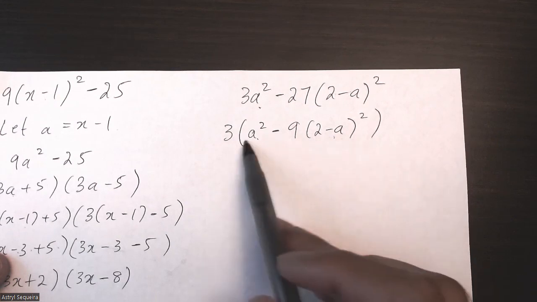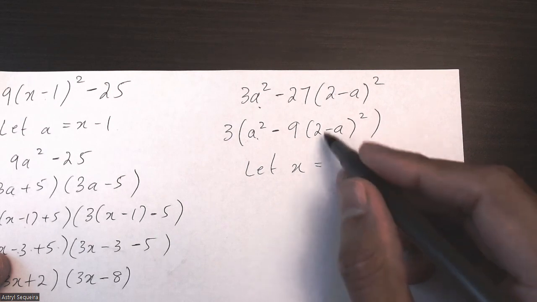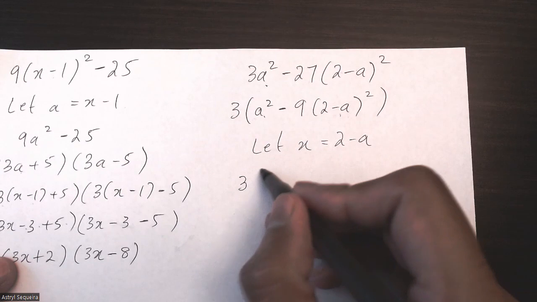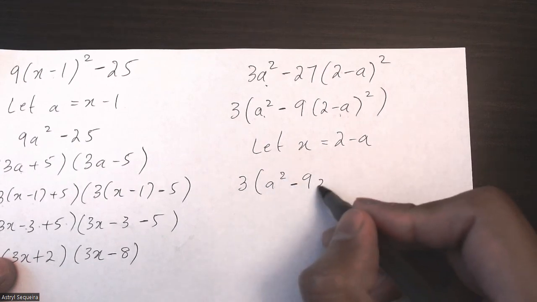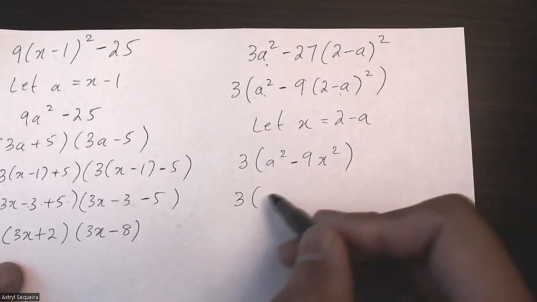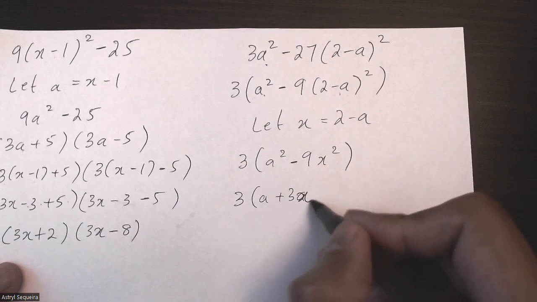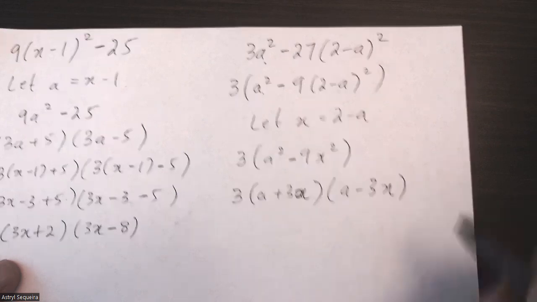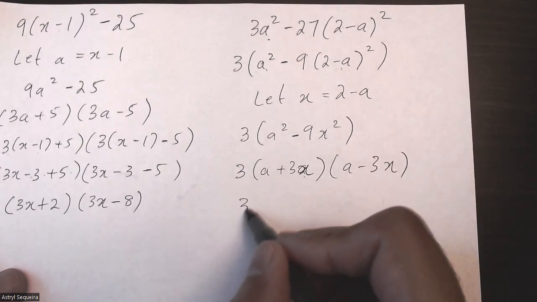So now we can do difference of squares. But to make my life a bit easier, let me do a substitution first. Let x equal 2 minus a. So I have 3 times a squared minus 9x squared. Can do difference of squares on this now. So that's a plus 3x times a minus 3x. And now I'll replace the x back with 2 minus a.